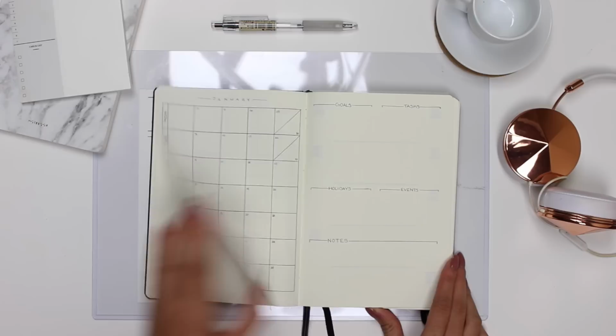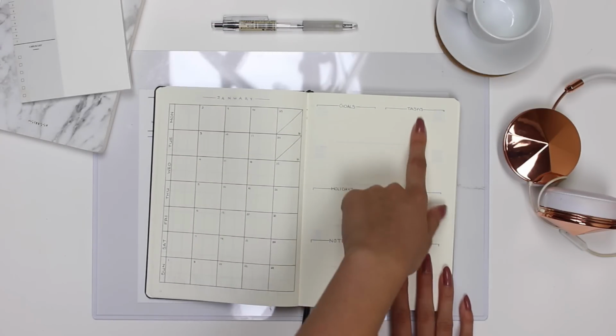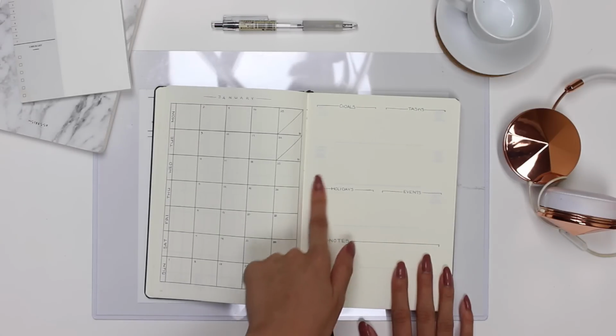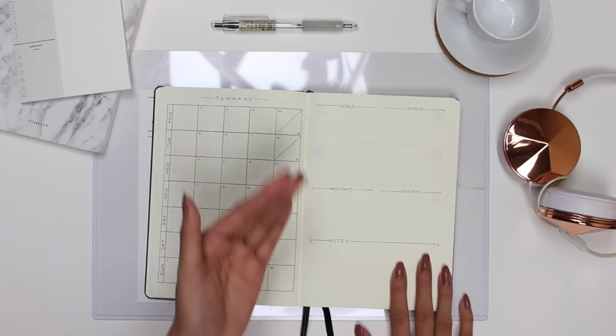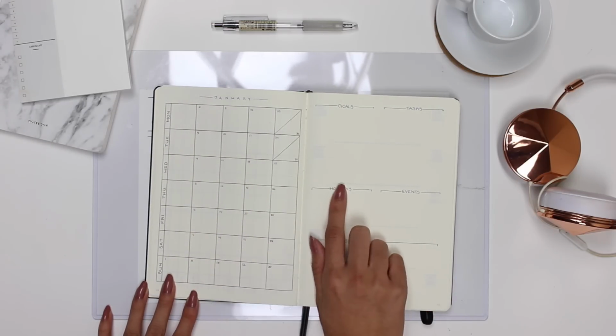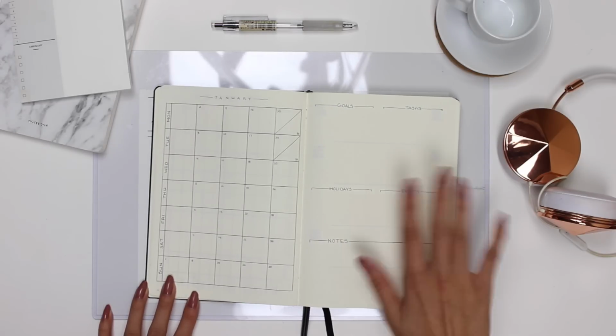Pretty organized. And then here I have a section for my goals for this month, my tasks or to-do for this month. And then I'm also gonna put holidays here. So I'm probably gonna use a colored pen, let's say red. We'll mark all the holidays, and I'll put a red dot on the days that the holidays are. And then here I'll write the actual date and the name of the holiday. The same thing for events, using a different color.